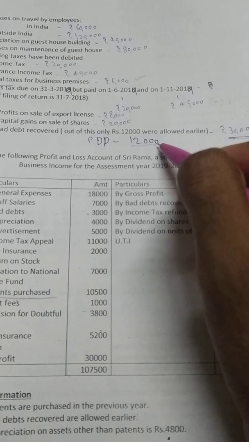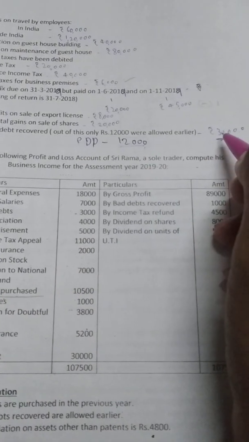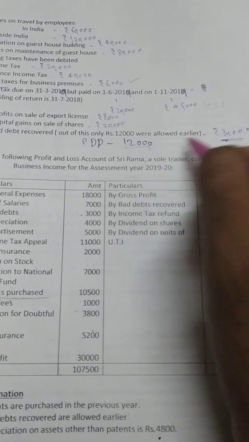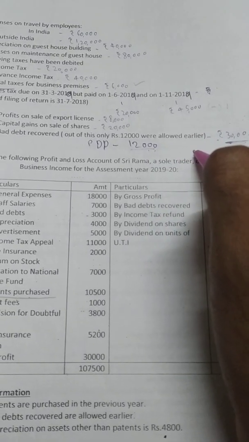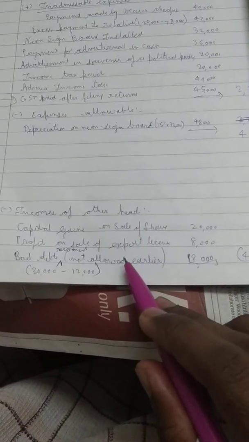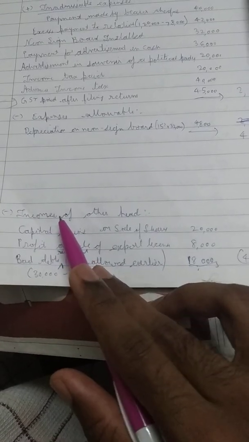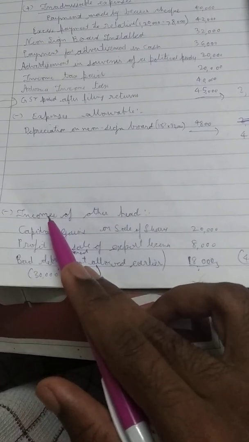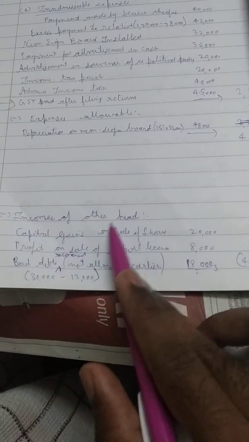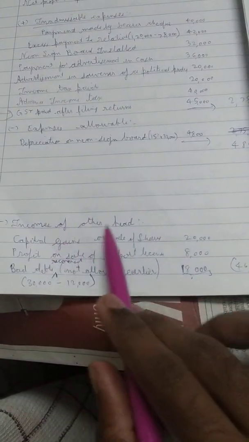So instead of only 12,000 rupees that you were expecting to receive, you have received 30,000 rupees. So the difference between 30,000 and 12,000, that is 18,000, is the excess. This excess of 18,000 is to be considered as income from other sources. Hence, when it is considered as income from other sources, it directly comes under the head income of other head. So bad debts of 18,000 is to be charged under income of other head.